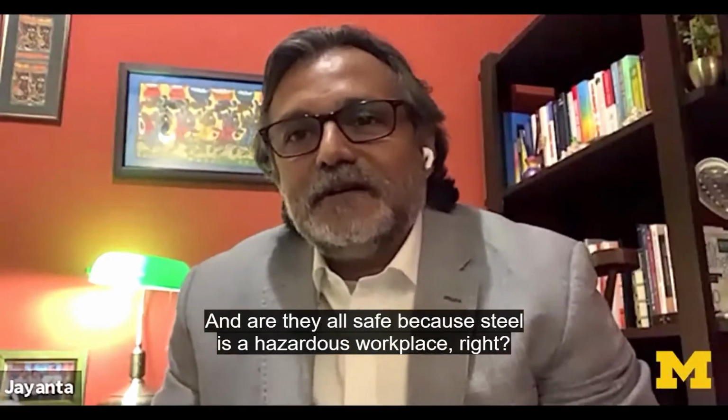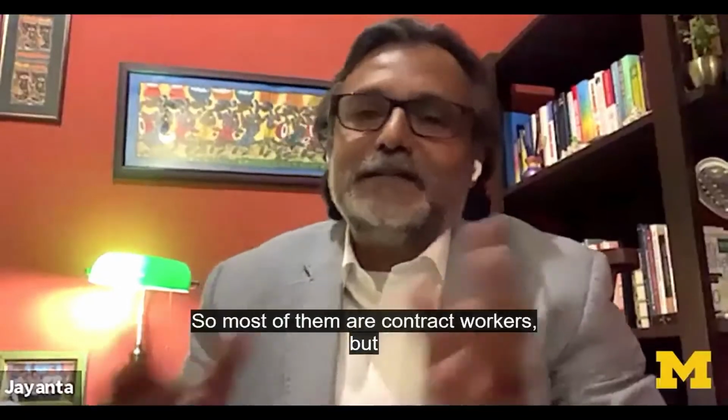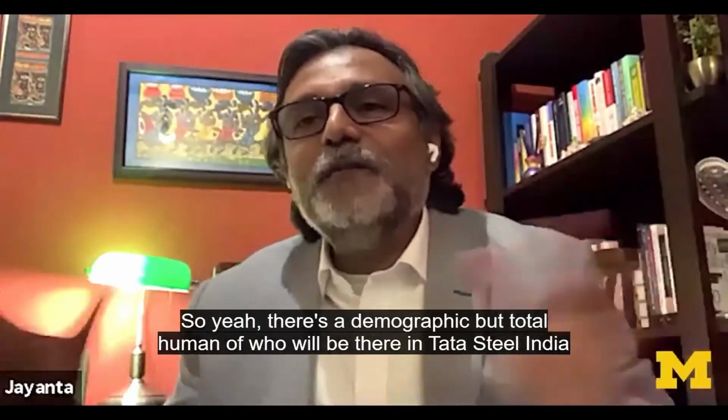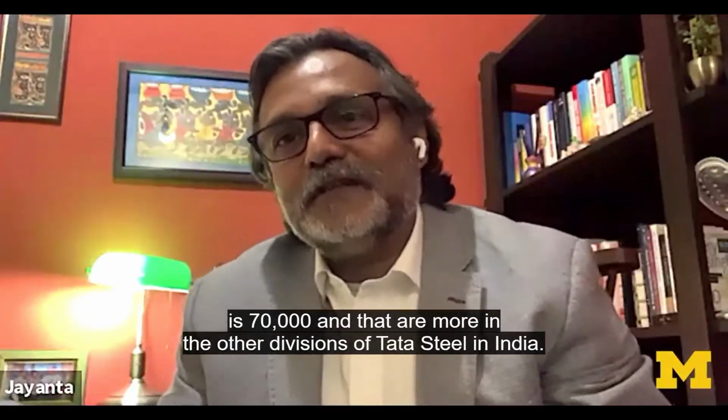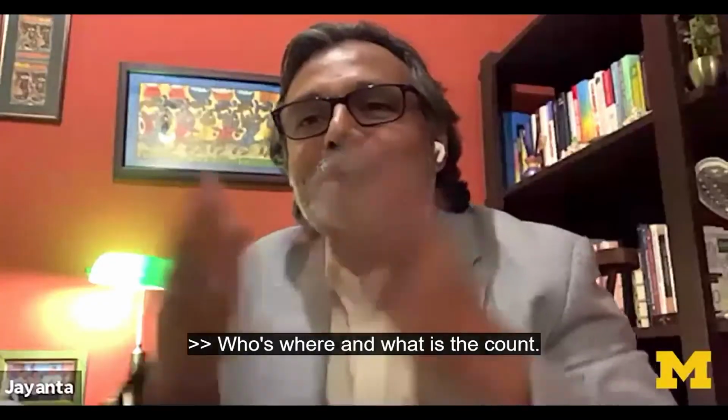Because steel is a hazardous workplace, right? So it's not safe, and you employ thousands of people in Tata Steel, almost 70,000. Most of them are contract workers, but there are also officers and non-officers. So there's a demography. But the total number of people in Tata Steel India is 70,000, and there are more in the other divisions of Tata Steel. So the request from the CEO or MD is visibility of who's where, and what is the count. Simple question: how many people are there now?